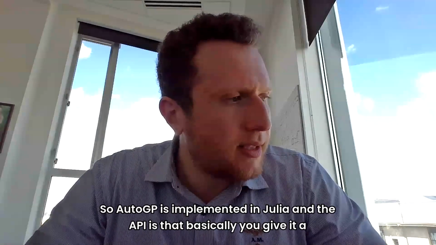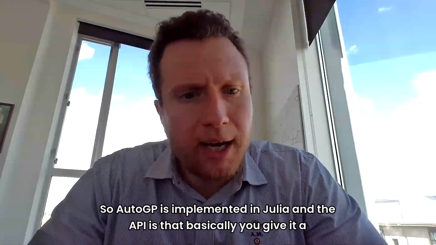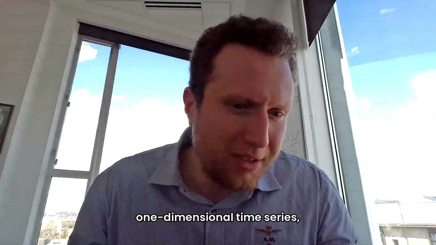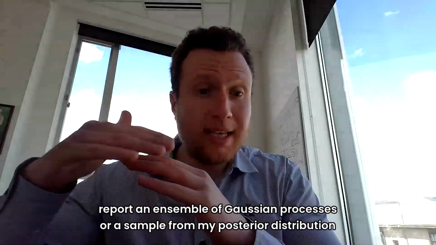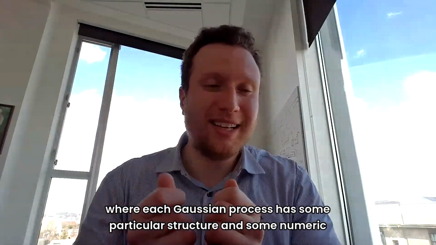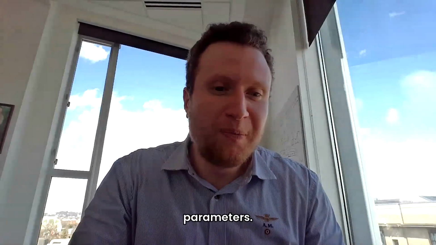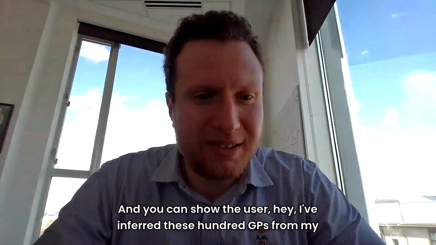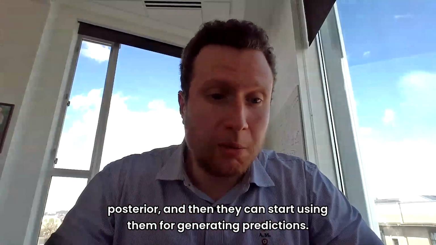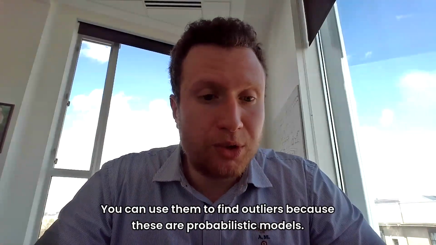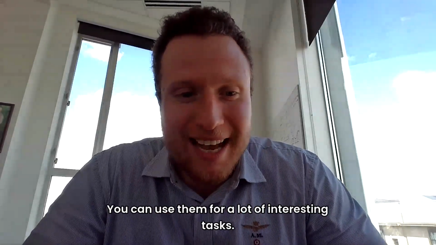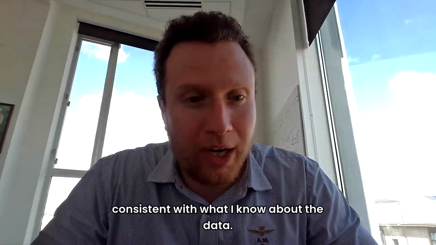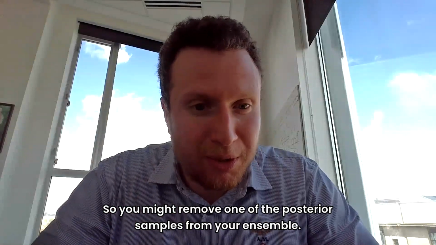So AutoGP is implemented in Julia. And the API is that basically you give it a one-dimensional time series, you hit infer, and then it's going to report an ensemble of Gaussian processes, or a sample from my posterior distribution, where each Gaussian process has some particular structure and some numeric parameters. And you can show the user, hey, I've inferred these 100 GPs from my posterior, and then they can start using them for generating predictions. You can use them to find outliers, because these are probabilistic models. You can use them for a lot of interesting tasks. Or you might say, this particular model actually isn't consistent with what I know about the data. So you might remove one of the posterior samples from your ensemble.